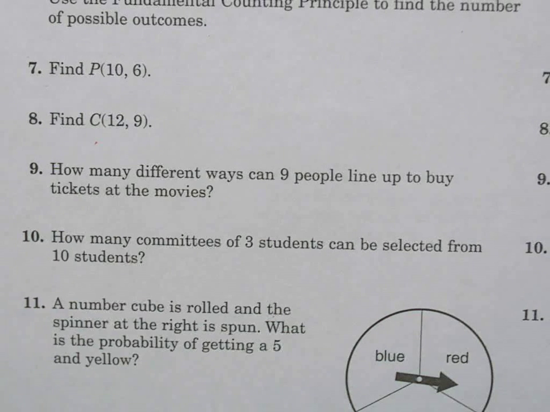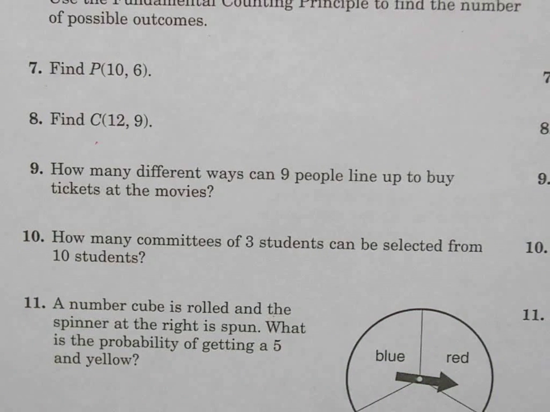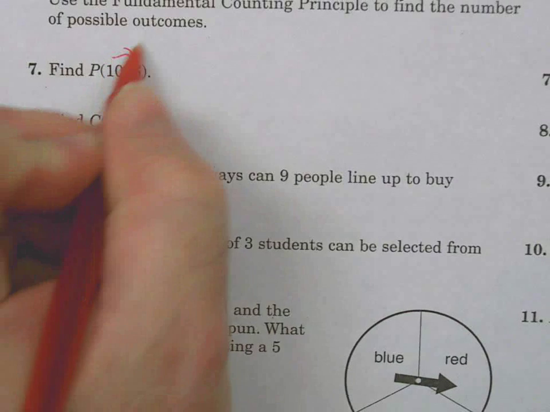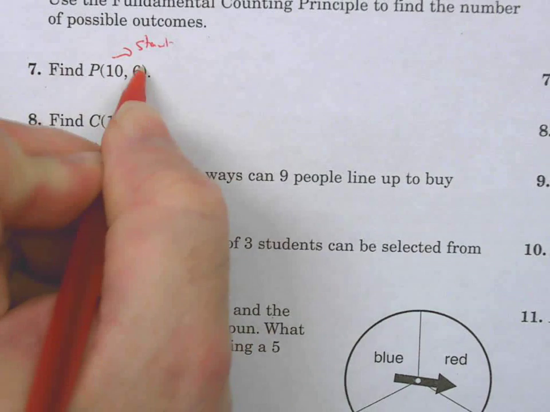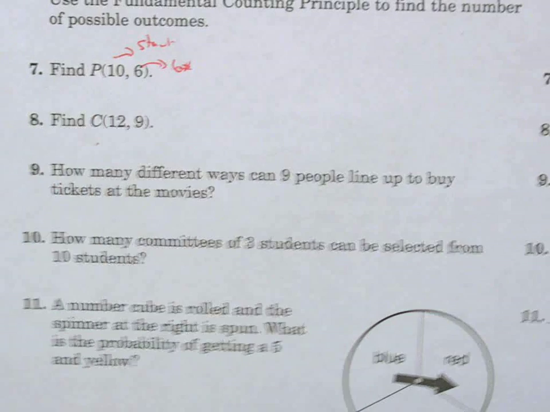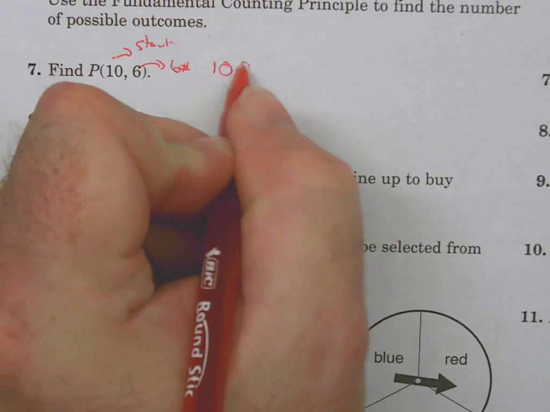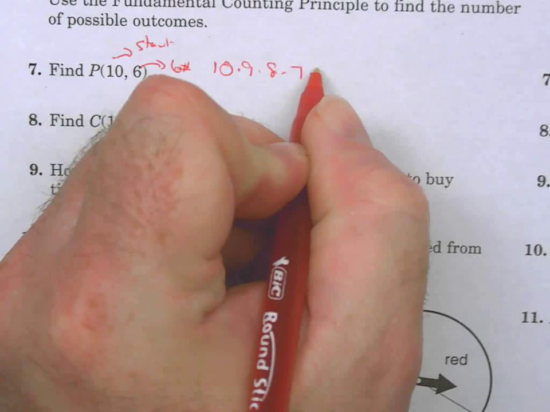Okay, question number 7. Permutation. Permutation is where the order matters. When the order matters, I'm not going to divide any factorials out on the bottom. My number's going to be really big. It means start with 10. Give me 6 numbers. Technically, that 6 doesn't really mean a 6. It means 6 spots. So I roll with 10 times 9 times 8 times 7 times 6.